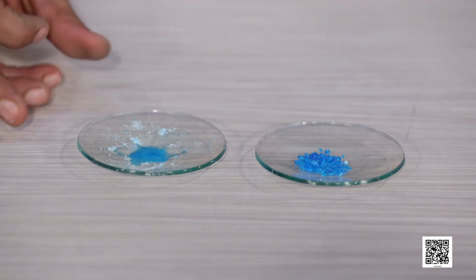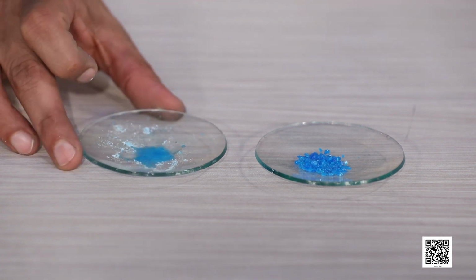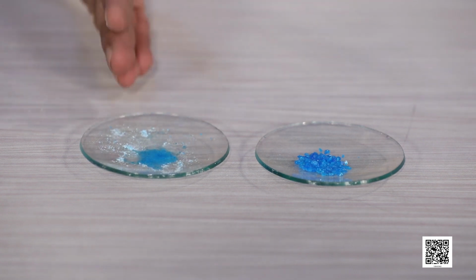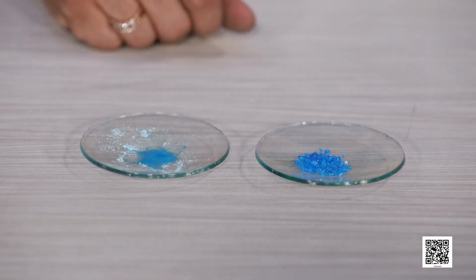Is that magic? No, it is chemistry, because a hydrated copper sulfate is blue and anhydrous is white. When we put water back, it becomes hydrated and the color is restored. So, we have now studied about 2 salts which possess water of crystallization. One was washing soda, that is Na2CO3.10H2O.